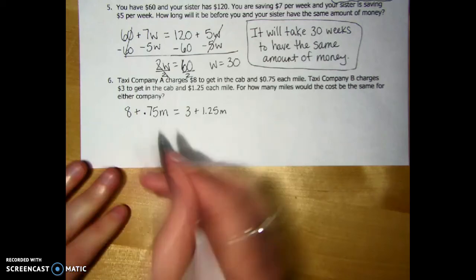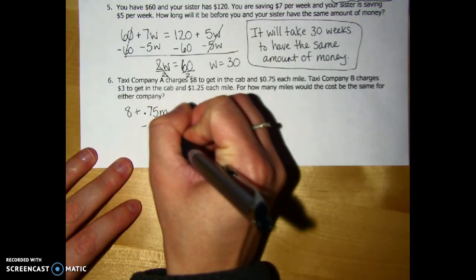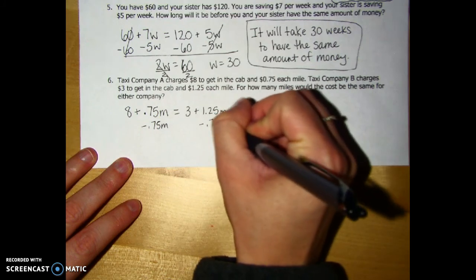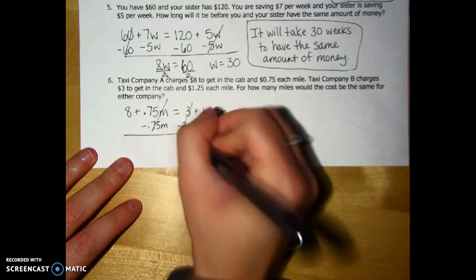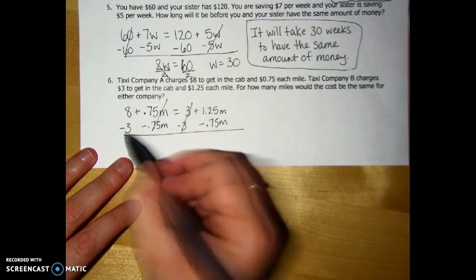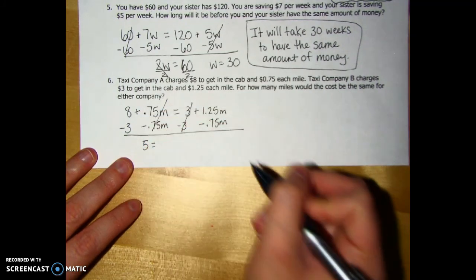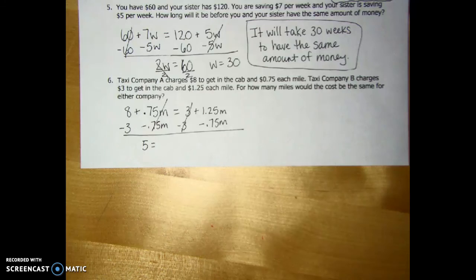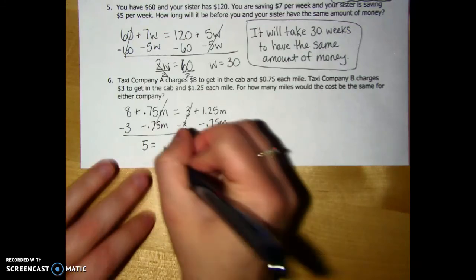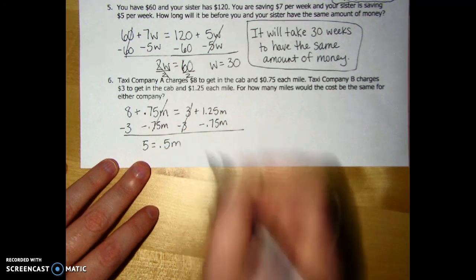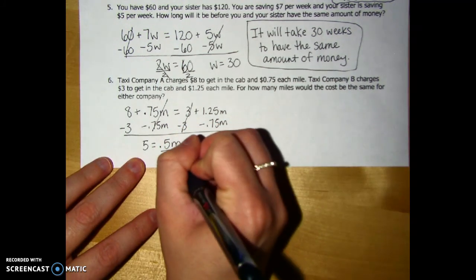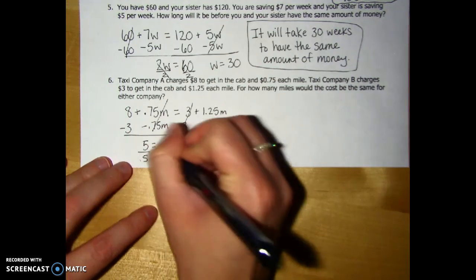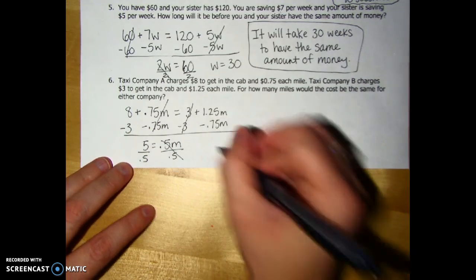I am going to subtract 0.75M. And I'm also going to subtract 3. 8 minus 3 is 5. And then 1.25 minus 0.75 is 0.5. Divide both sides by 0.5. And then 5 divided by 0.5 is 10.